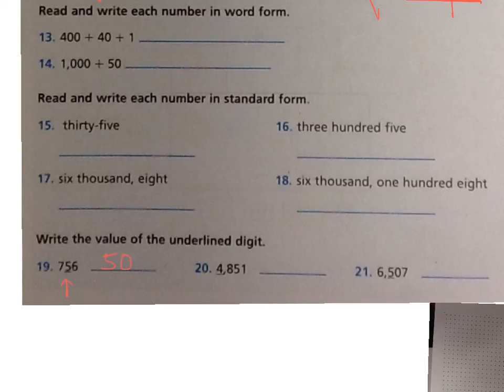Think about money. If I gave you 2 $1 bills, you'd have $2. And if I gave you 2 $100 bills, you'll have $200. Think of the value of those two. Way different. Okay, I'd rather have $200 than I would $2. So work on the next 3 on your own, or the rest of the page on your own, and we'll talk about it in small group.